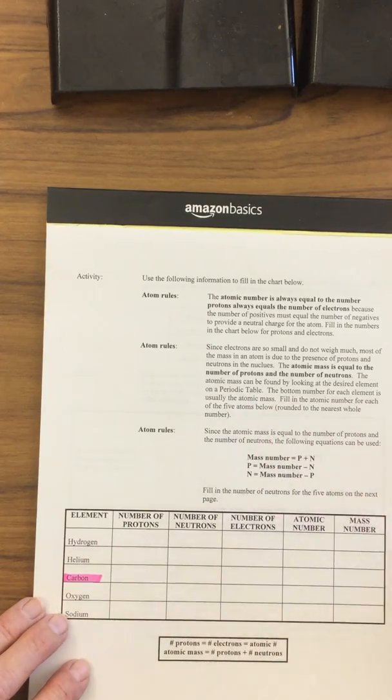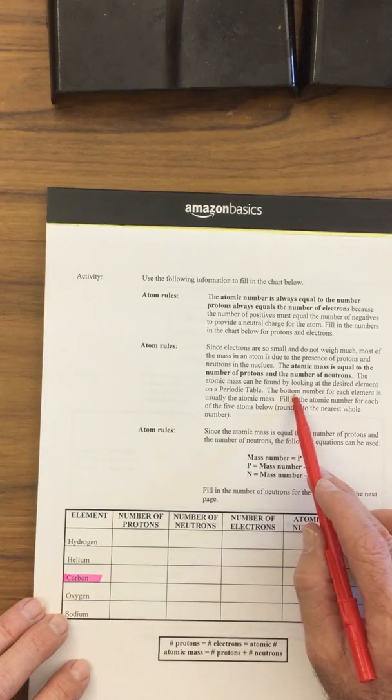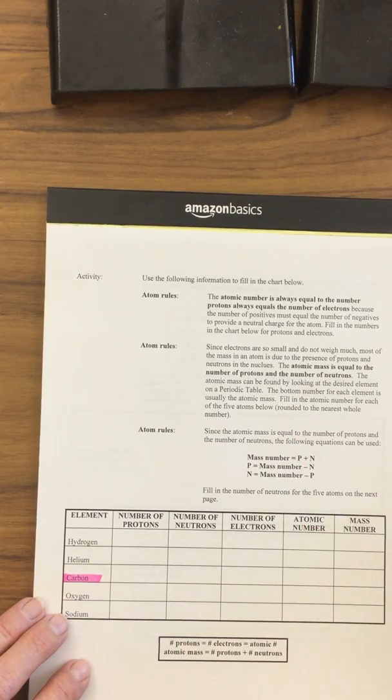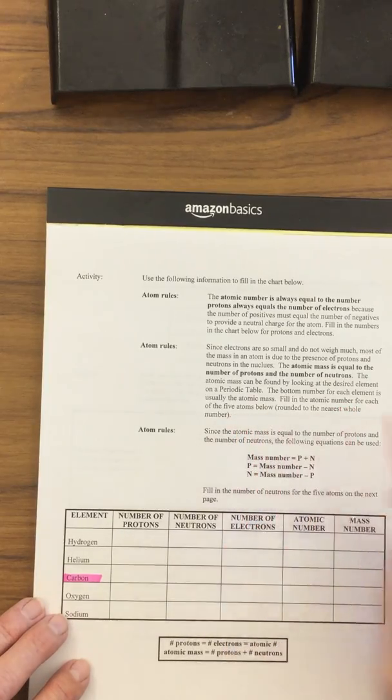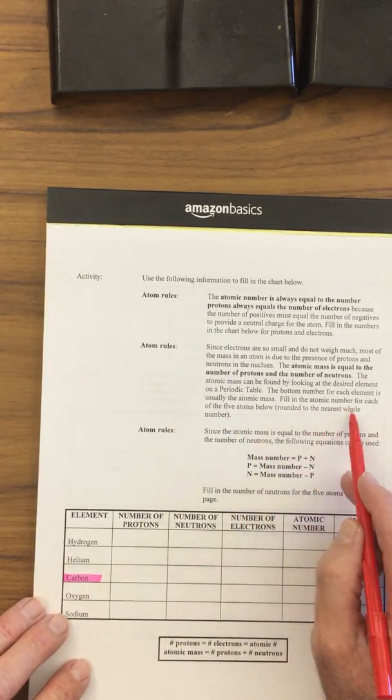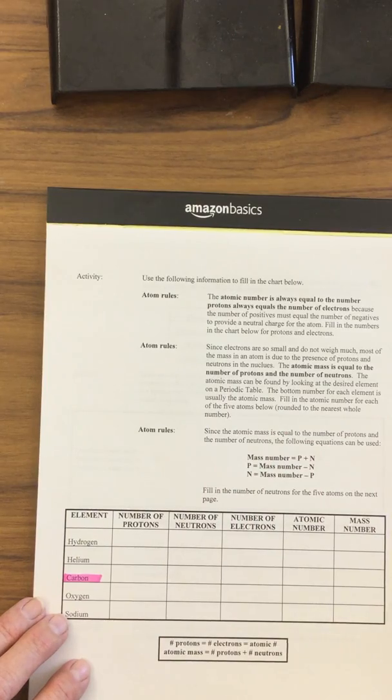The atomic mass can be found by looking at the desired element on a periodic table. The bottom number for each element is usually the atomic mass. Fill in the atomic number for each of the 5 atoms below, rounded to the nearest whole number.